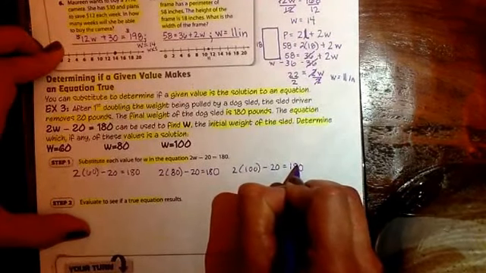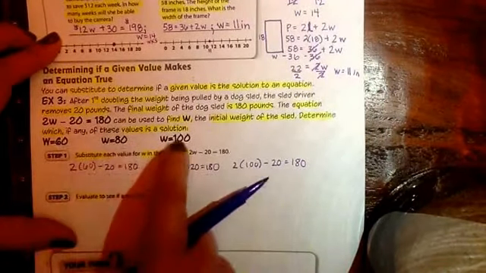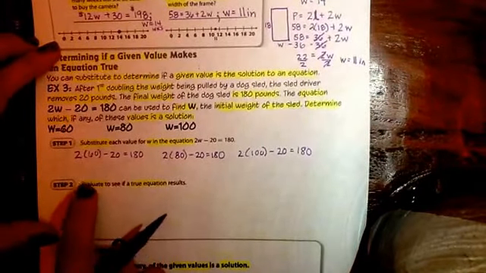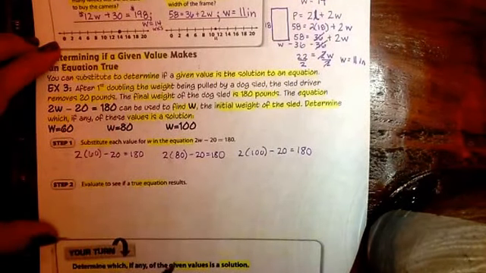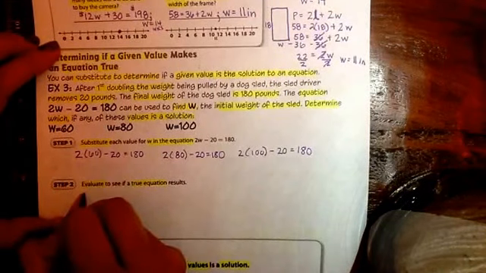Okay, so that's the first step, substituting the values they're giving you instead of W. W equals 60, W equals 80, W equals 100. Well, in the next step, they want me to actually evaluate. That word evaluate means find the value of. So now I actually have to solve these. Well, I'm going to rewrite them down here.